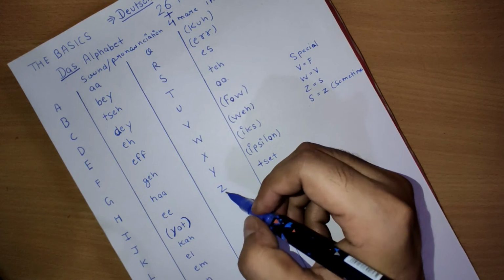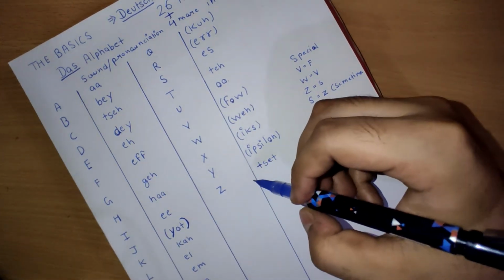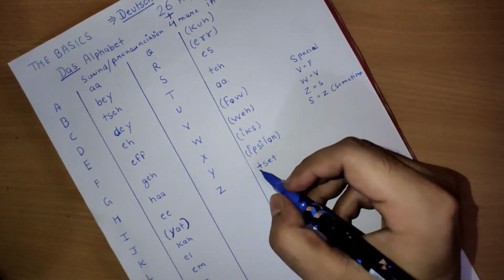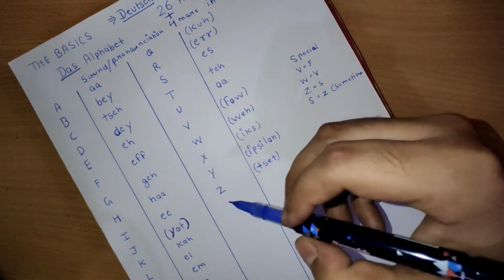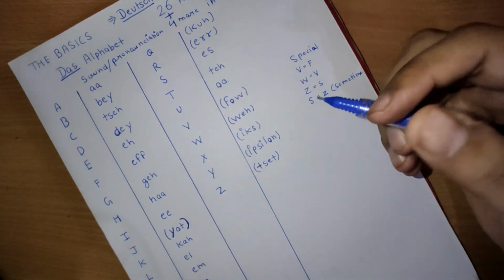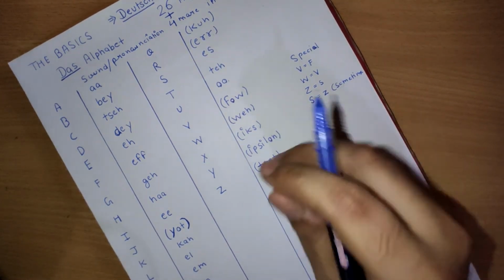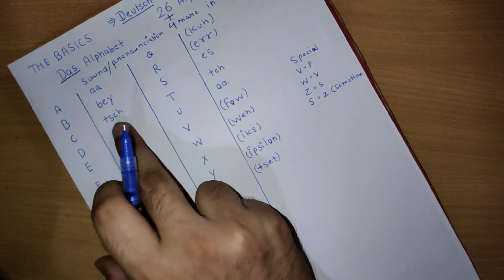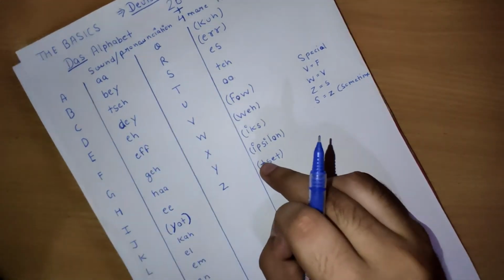So, and now Z, unlike the English language, in German we use Z more. It sounds like set. In German, the use of Z is pretty much more than in the English language, and it's set. See, like here, C, I've written say, set.